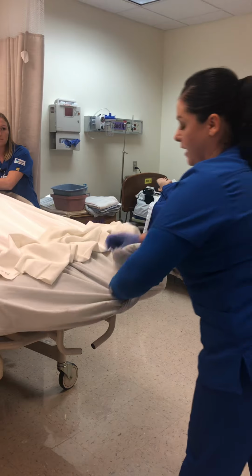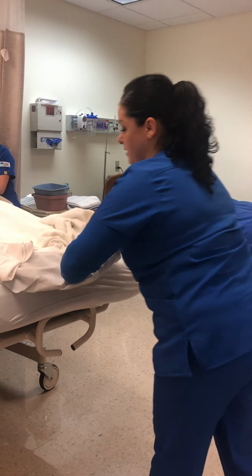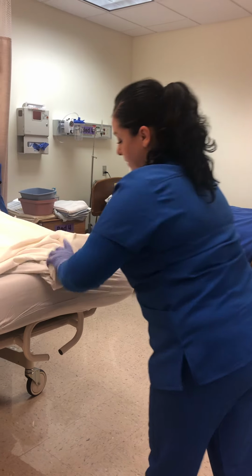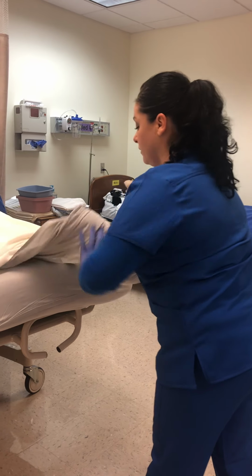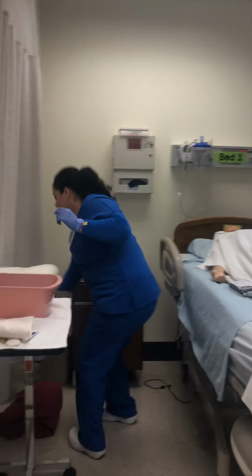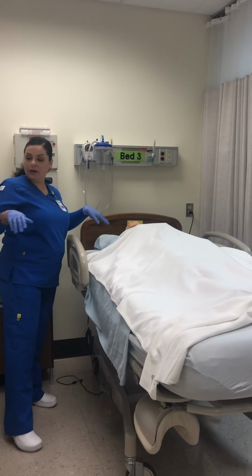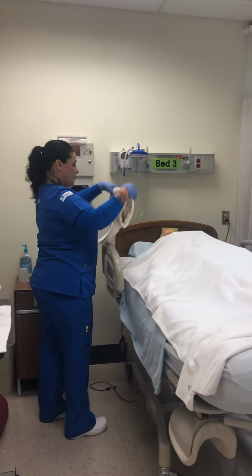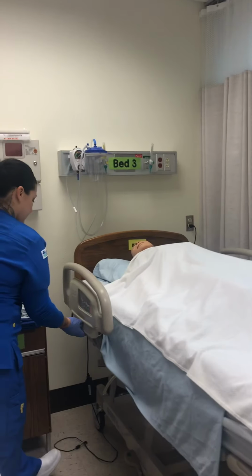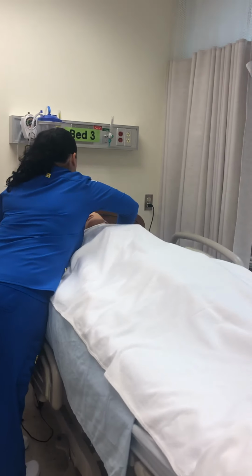Also, before I got started, I should have asked the patient to void their bladder, but again, since they're unconscious, we don't really have to worry about that. But if they were conscious, you would want them to use the restroom or offer them a bedpan. Okay, it's going to go in the laundry bag. Go ahead and change gloves. And we want to put a towel under the patient's head. Support their neck, lift up.